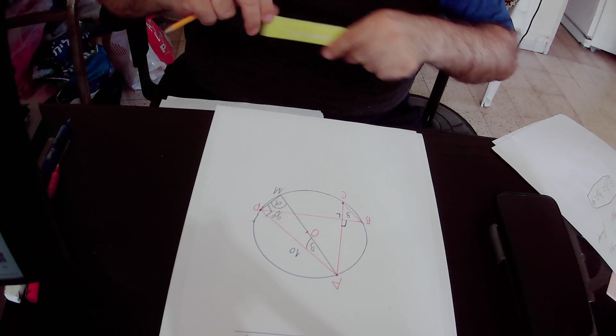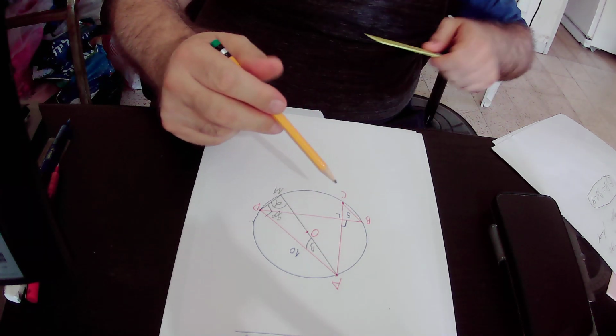Okay, now I will connect together points A and B by a straight line.